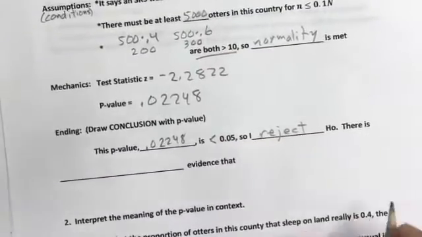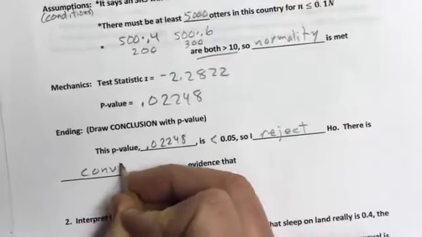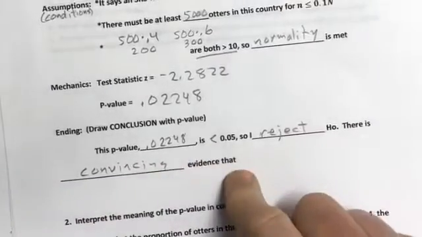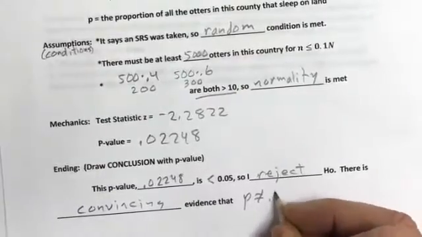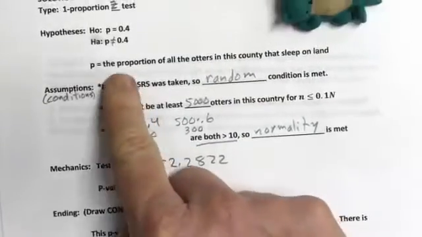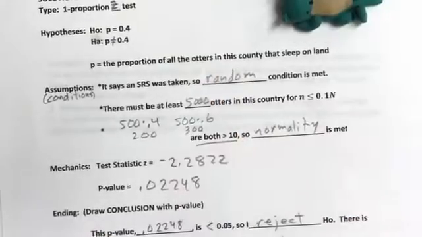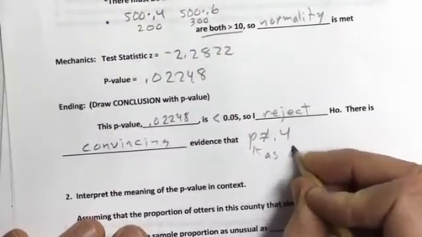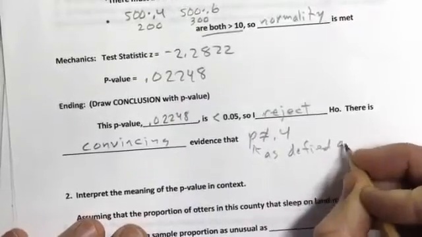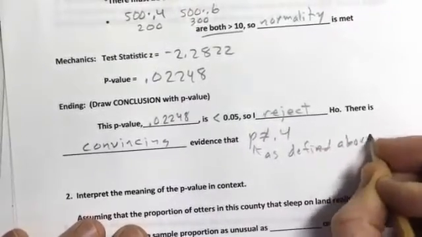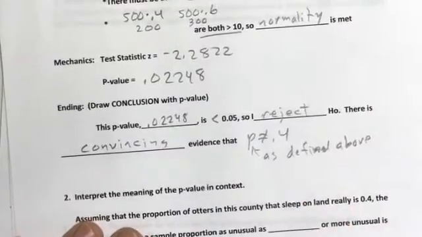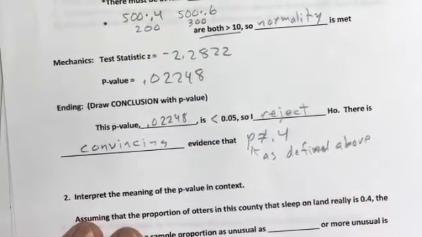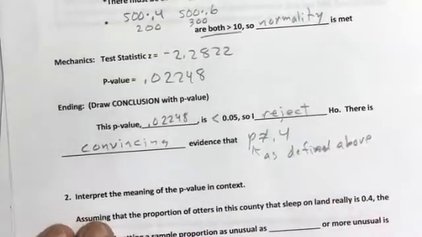So thus, there is convincing evidence is the right way of saying it. Convincing evidence that, and then you restate the alternative. p is not equal to 0.4, and then p is defined above. Now, if it wasn't defined above, you'd need to define it here, okay? So p as defined above. So there we go. We got convincing evidence that the proportion of all the otters in the county that sleep on the land, we have convincing evidence that it's not equal to 0.4.